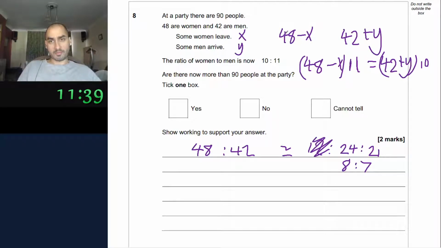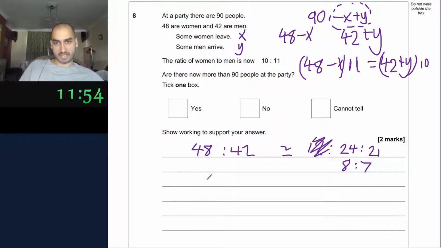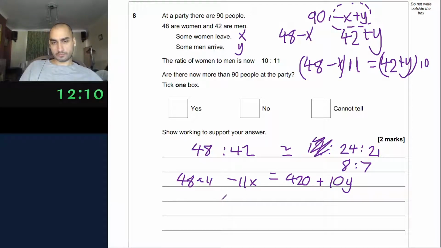So the total number of people at the party now are 90 minus X plus Y. So the question is, is it positive or negative? All right, so we can probably find that out. So we just expand: 48 times 11 minus 11X equals 420 plus 10Y. So that basically gives us a formula for Y in terms of X, doesn't it?